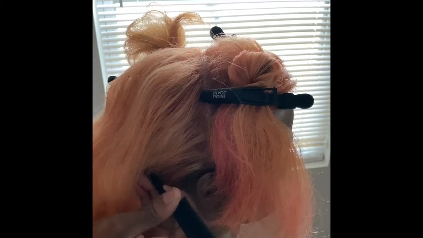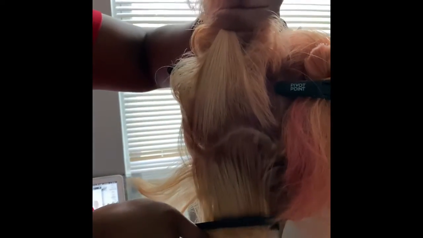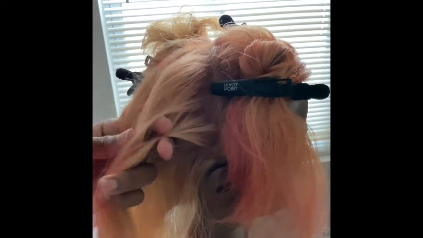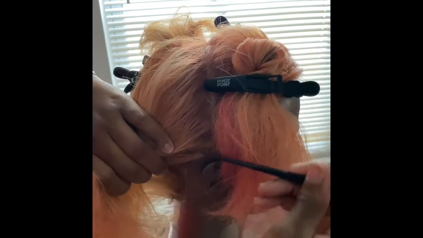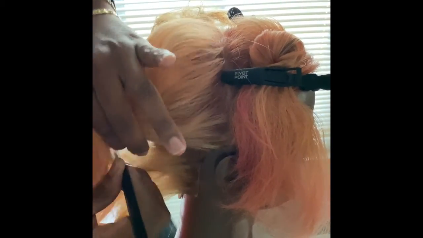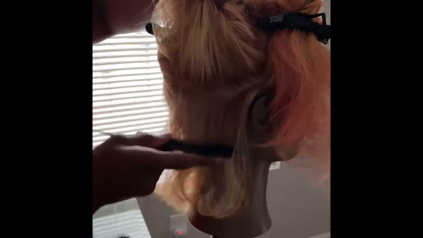So concave is going to be more like this, to where you'll have a dip in your parting. And then you have convex, which is going to be more like a U shape. It'll still be curved.